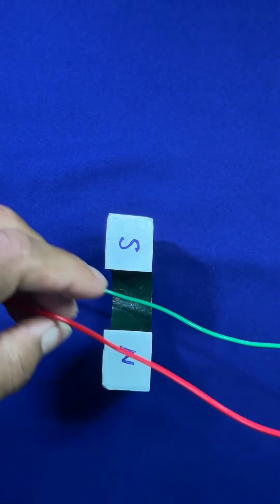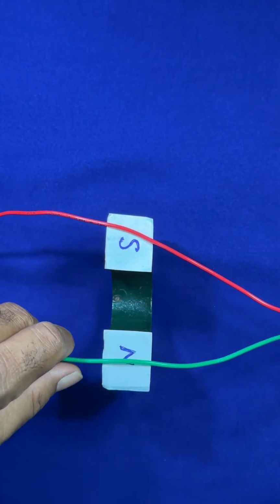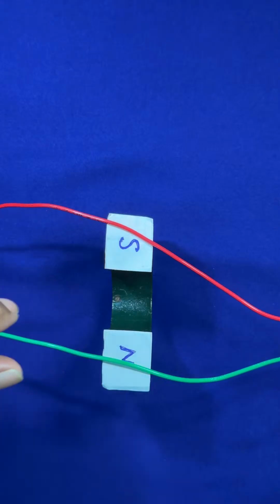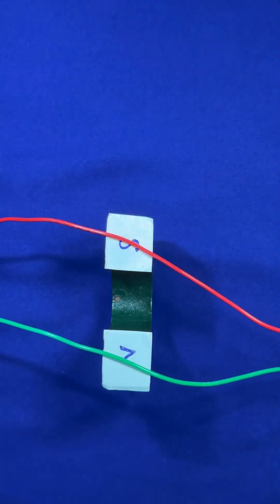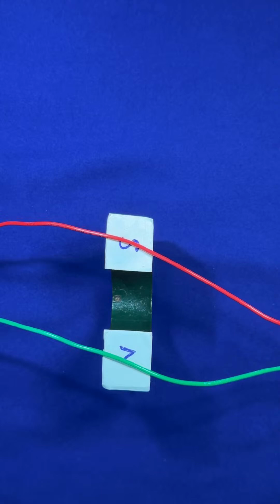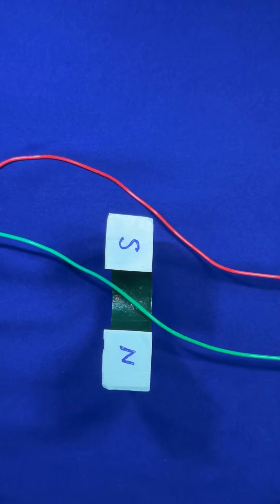It is like this only. It has got no change. If you place it like this or place it reverse, they behave the same. This is interesting, and not only interesting, I get mad to see.